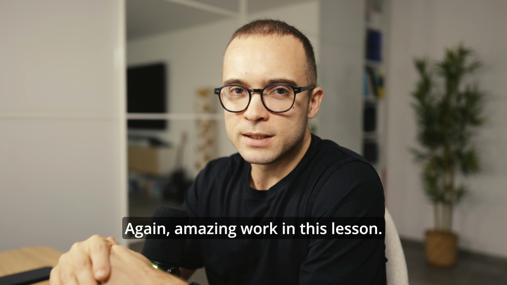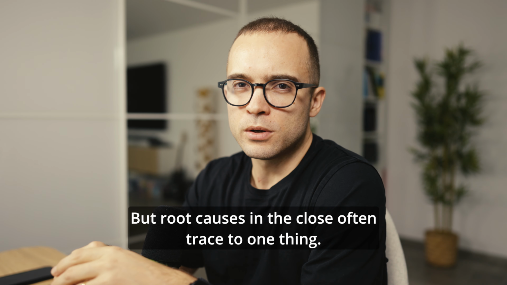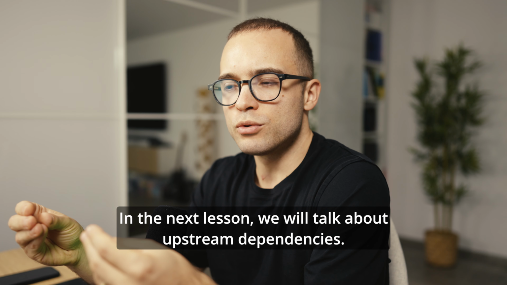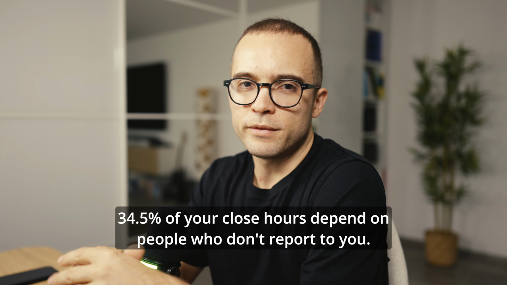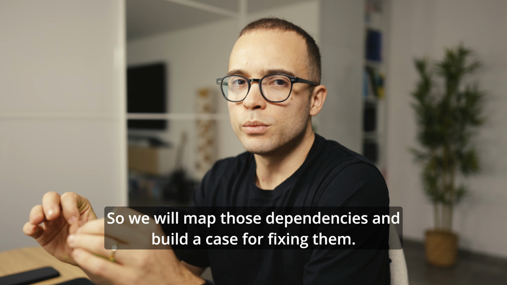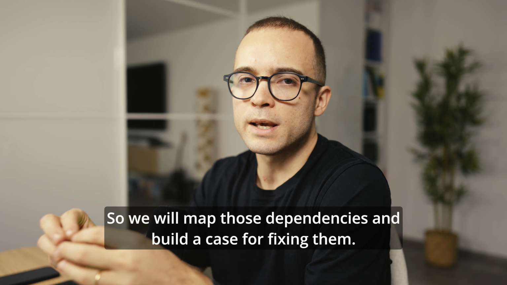Again, amazing work in this lesson. But root causes in the close often trace to one thing. Teams you depend on but don't control. In the next lesson, we will talk about upstream dependencies. 34.5% of your close hours depend on people who don't report to you. So we will map those dependencies and build a case for fixing them.